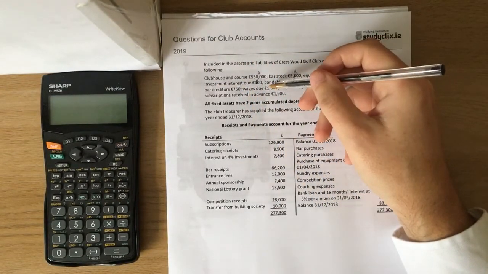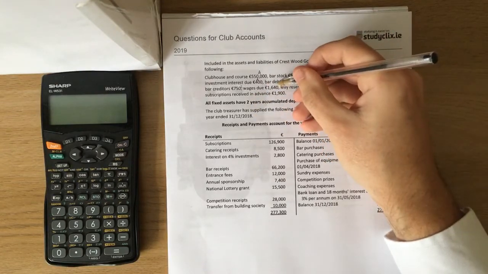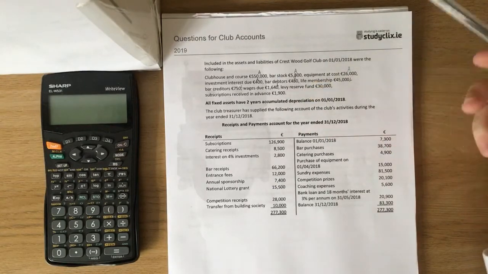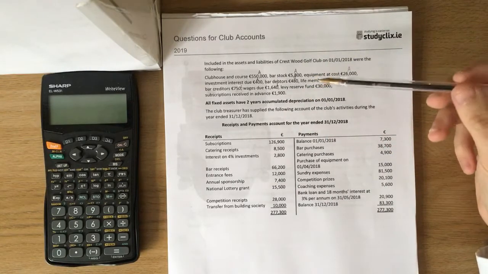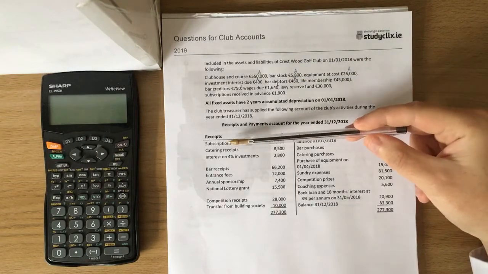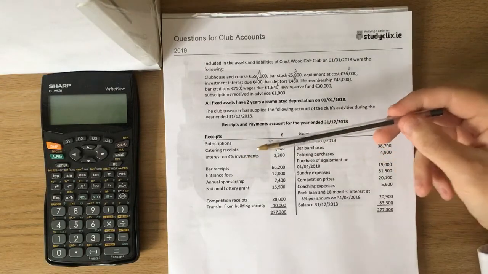Wages due. Money for last year that you owe someone, so that's a liability. The Levy reserve fund is another one that just requires a little bit of thought. As I said, members will pay you annual subscriptions for membership of your club and for use of the facilities.